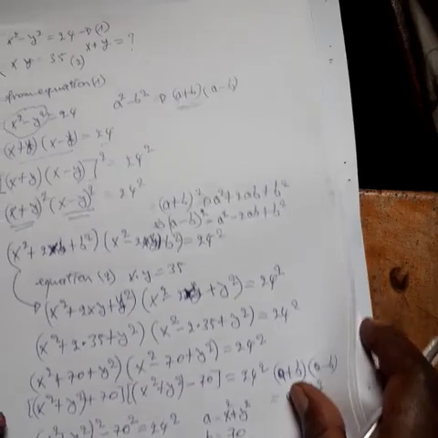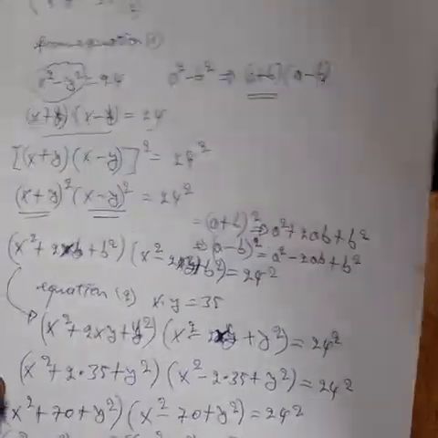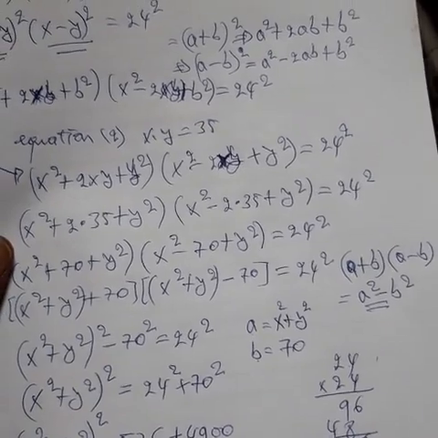Then we're going to square both sides, okay.